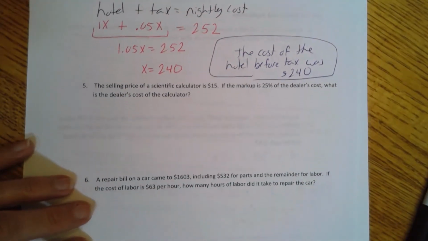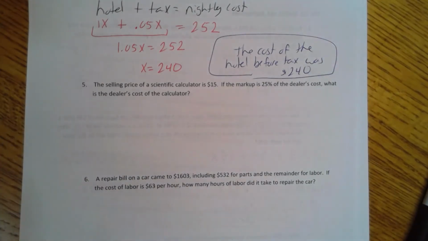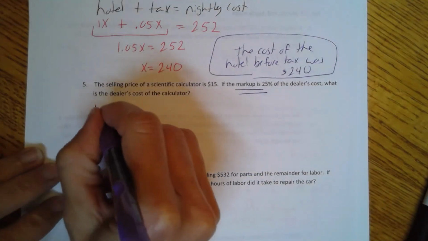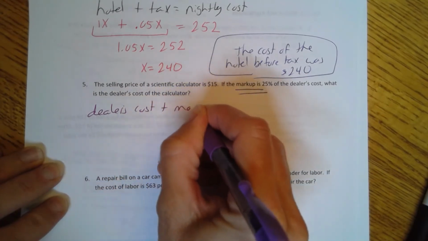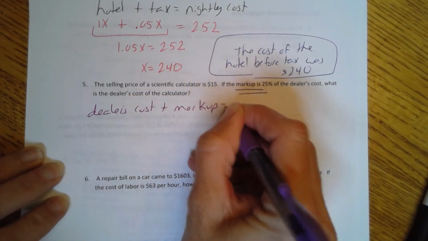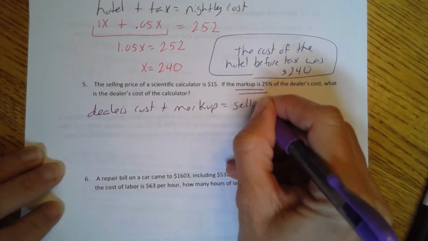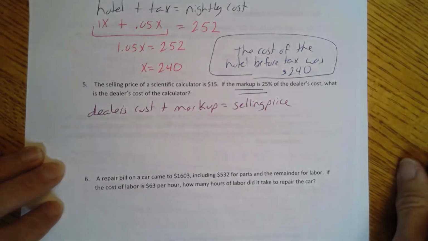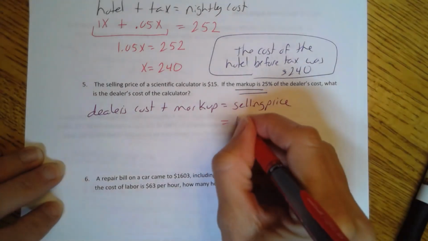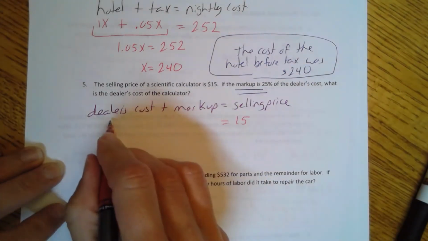All right, number 5, again, is the same type of problem. The selling price of a scientific calculator is $15. If the markup is 25% of the dealer's cost, what is the dealer's cost of the calculator? So we're going to start off with, we want to know what is the dealer's cost. And if we add the markup, that's going to be the selling price. So we know the selling price was $15.